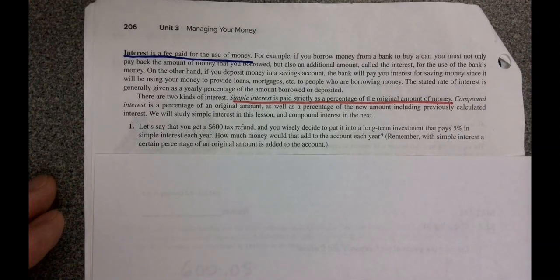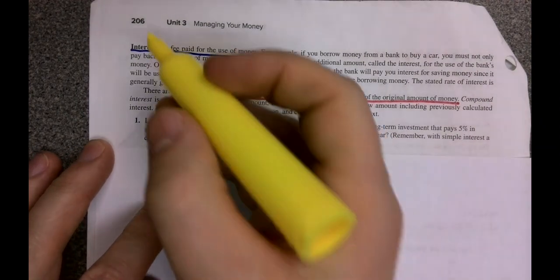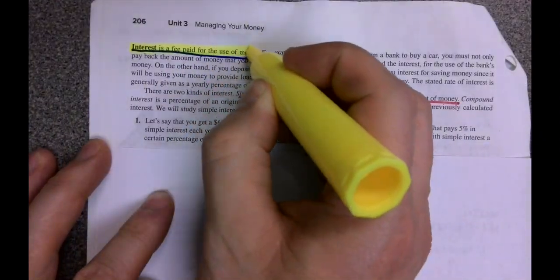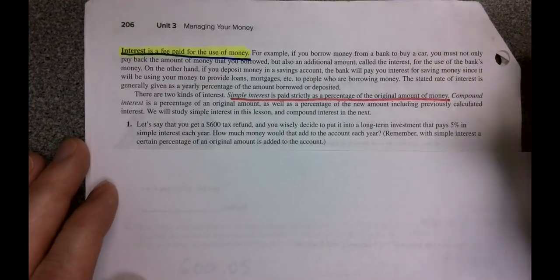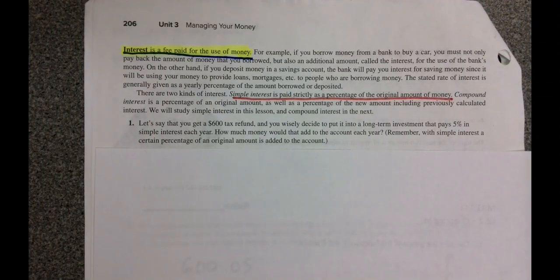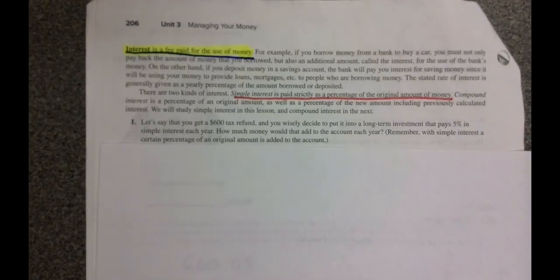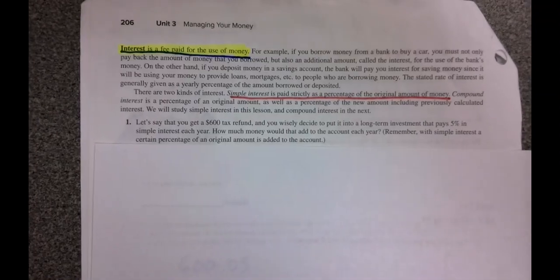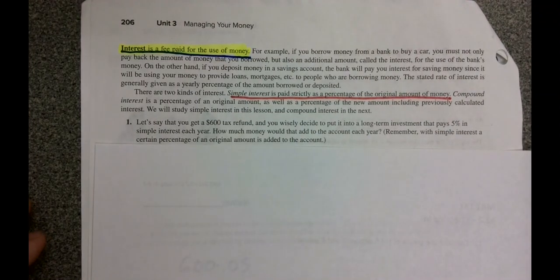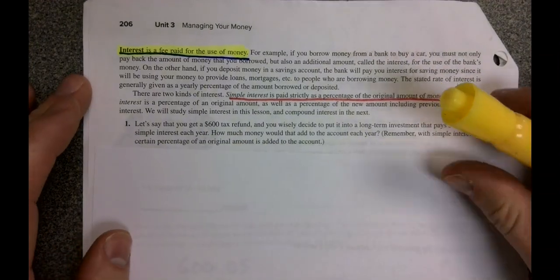So on page 206, we begin with a definition of interest. It's simply a fee paid for the use of money. If you've been keeping track of the news, the Trump administration suspended interest on student loans, which is a fantastic thing. And right now, the Federal Reserve changed the interest rate to almost zero, meaning it essentially costs nothing to borrow money. So we're going to look at another specific type of interest, and that's what's underlined here in red.